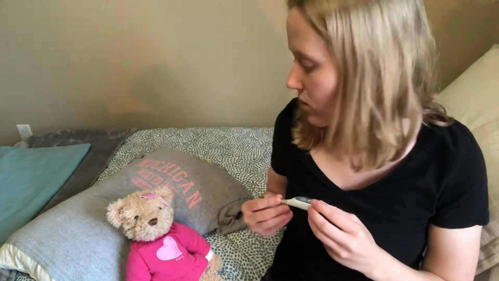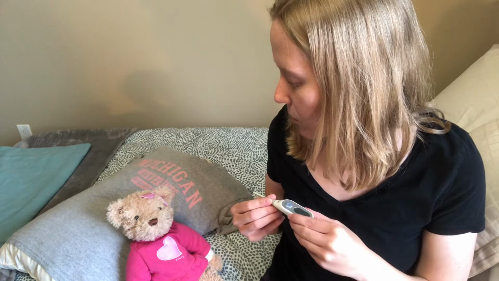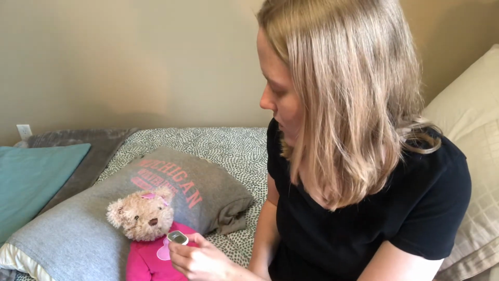The first vital sign is temperature, and this is tested to get an idea of what a patient's core body temperature is, just to get an idea of the heat production versus heat loss. This is going to be an oral temperature. I want to make sure I get consent. Mrs. Teddy Bear, can I get your oral temperature? Great, this is going to go under your tongue.